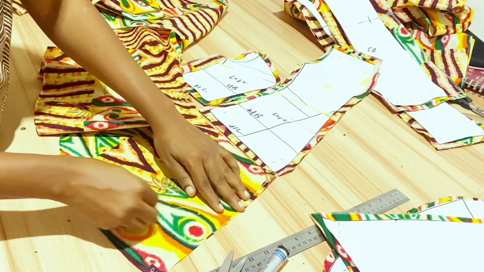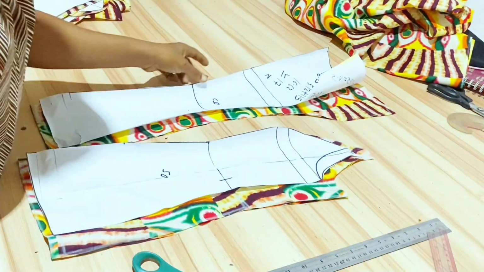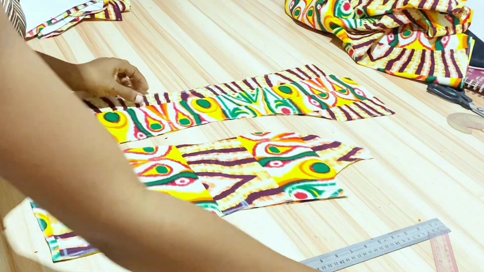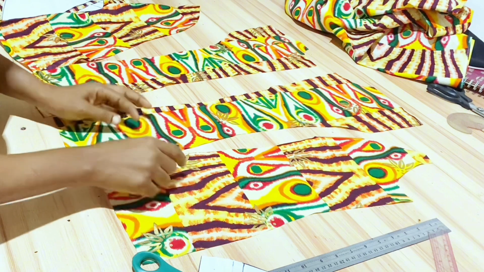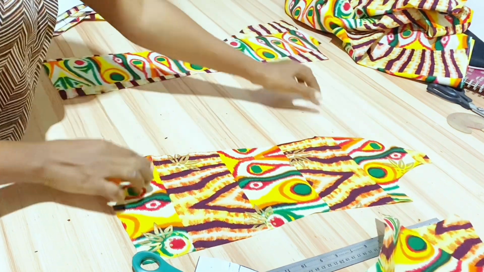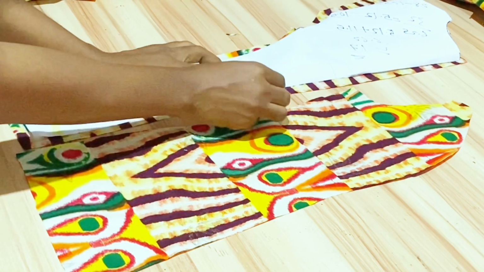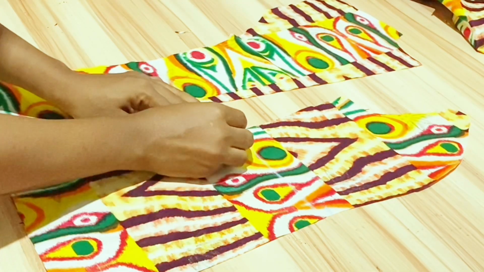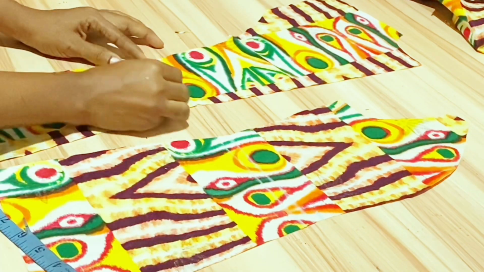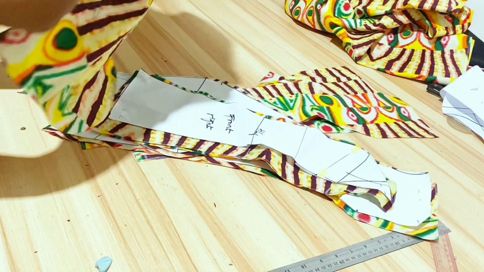Make a curve on the middle of the flare as shown and cut out. Take out the back pattern already transferred to fabric. Carefully determine the side of the fabric to be cropped. With the pattern paper, indicate the half length. Add 0.5 inch for seam allowance at the half length and cut through. The cutting process is done. In part 2, we have the sewing process.